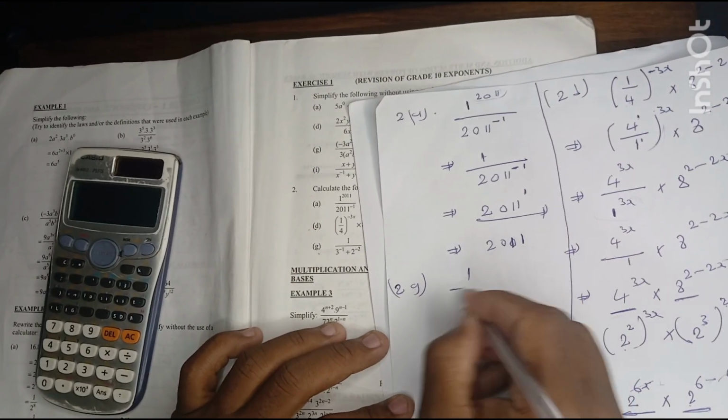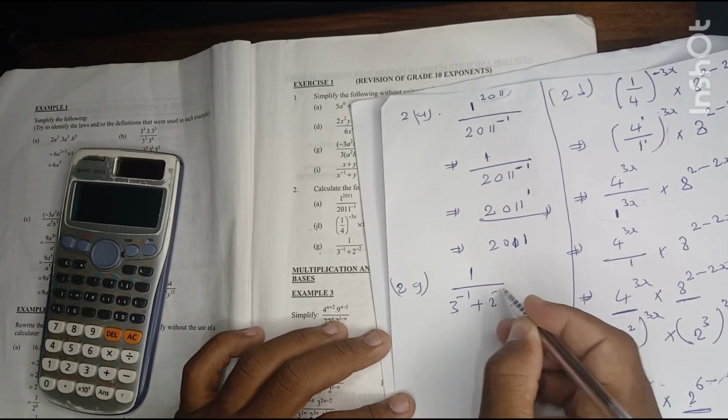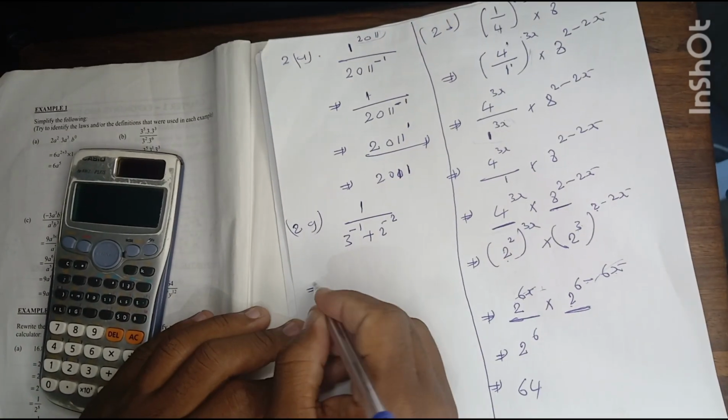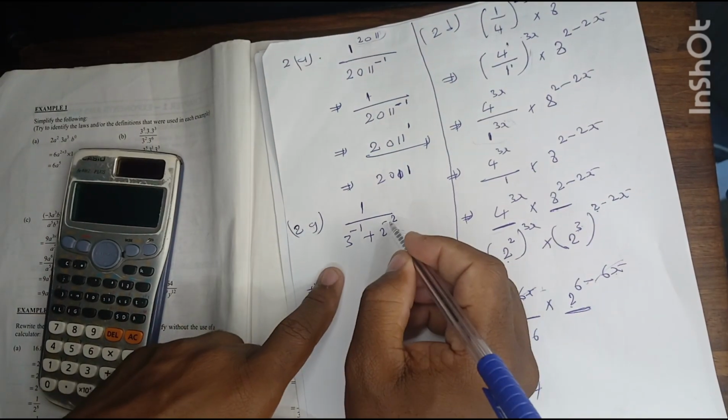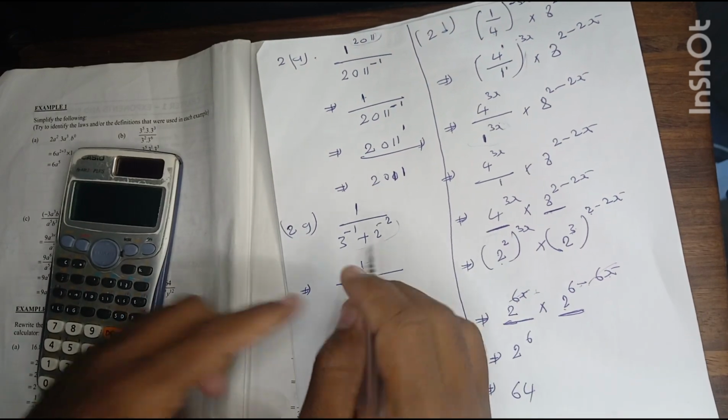So it's 1 all over 3 to the negative 1 plus 2 to the negative 2, like this. Before we do anything, we are going to make the exponents positive. So it's going to be 1 all over, remember we have our rule, this one, so we're going to use this rule.